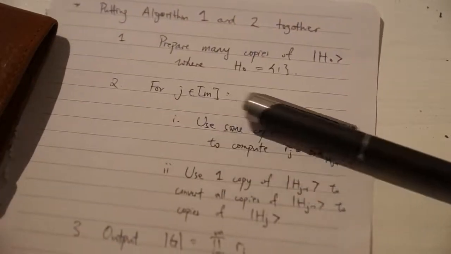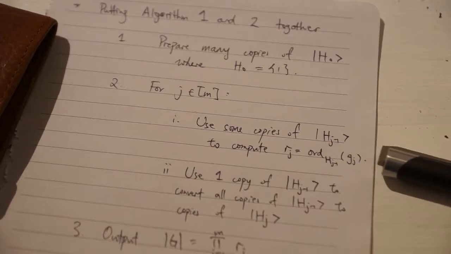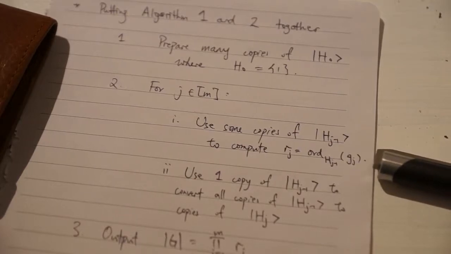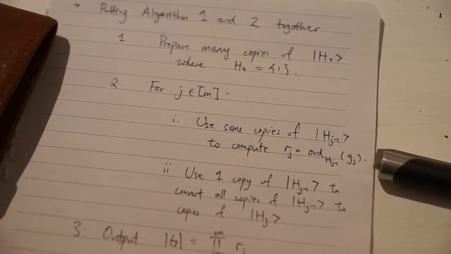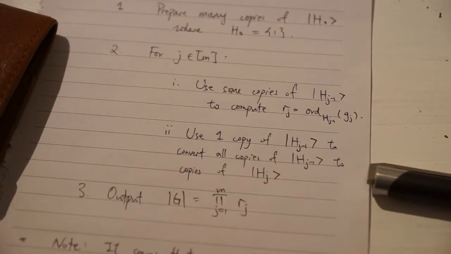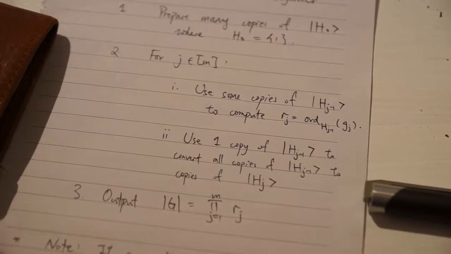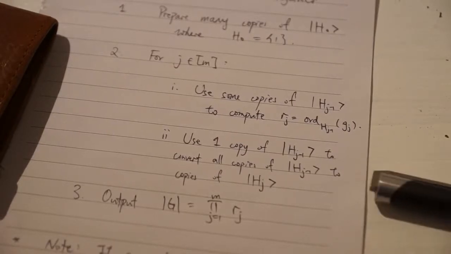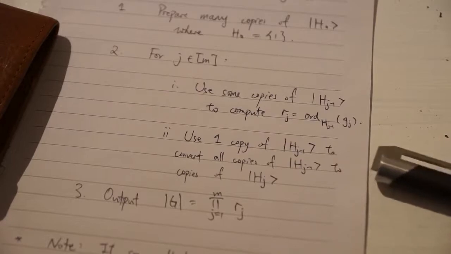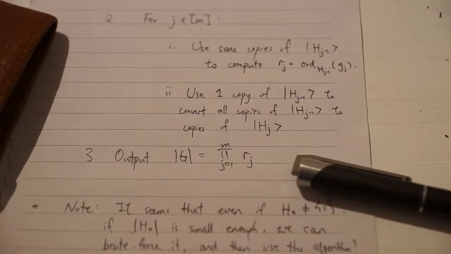For each j in m, we use some copies of Hj minus 1, the previous group, to compute the order of gj with respect to Hj minus 1 using algorithm 1. And then we use one copy of xj minus 1 to convert all the remaining copies of xj minus 1 to copies of xj. So after running this loop from j equals 1 to m, we end up with R1 up to Rm, and the group order is just the product of all these Rj's.